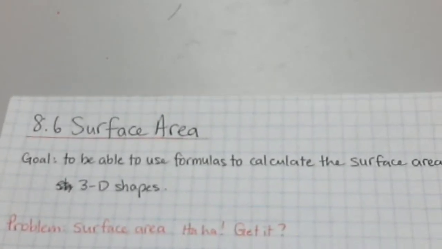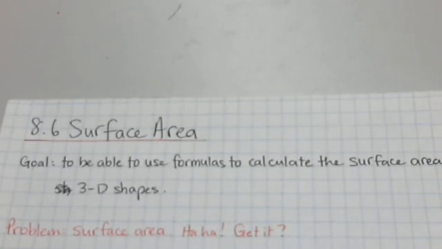So our problem, well, the problem is surface area. Haha, get it? Surface area is a problem.